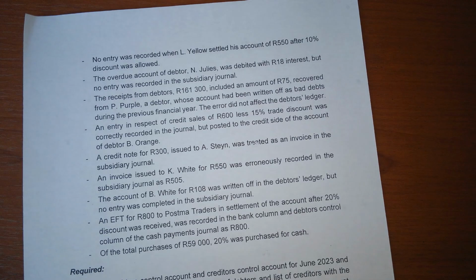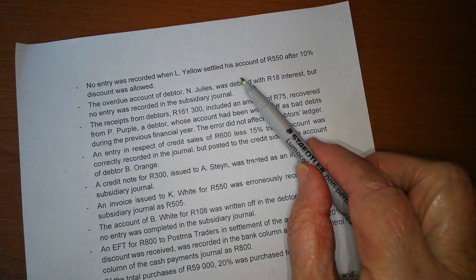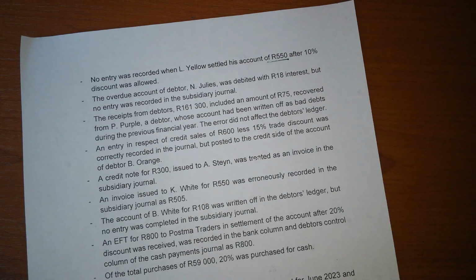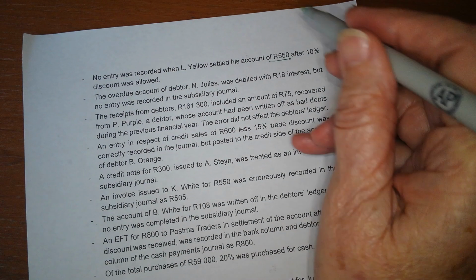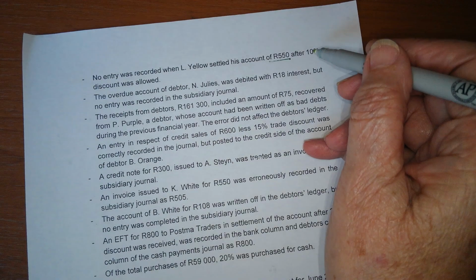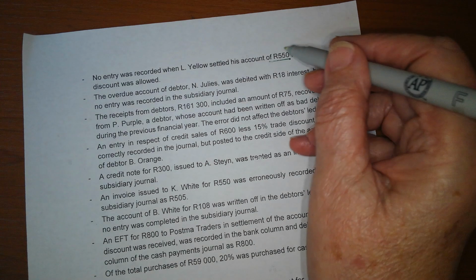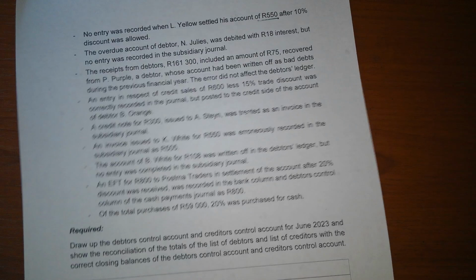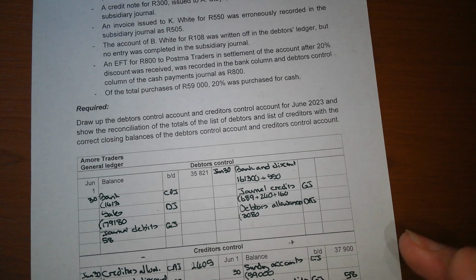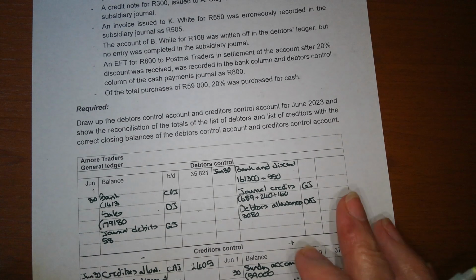Okay, the reason why I don't show the discount separately is that they say he settled his debt of 550. So it means I would normally say, okay, I allow 55 Rand discount and I only receive 495. Then I add the bank amount and the discount together and it gives me 550. So that's the reason why I just put the 550, because eventually I can either put it as two figures or I can just show one figure.